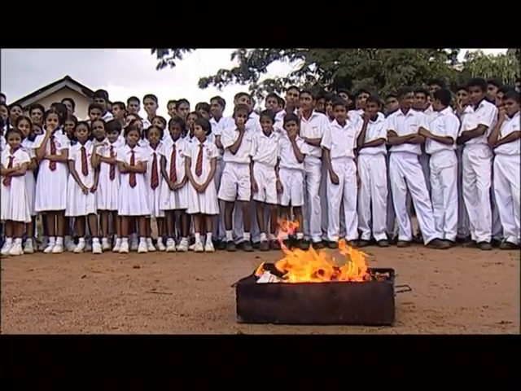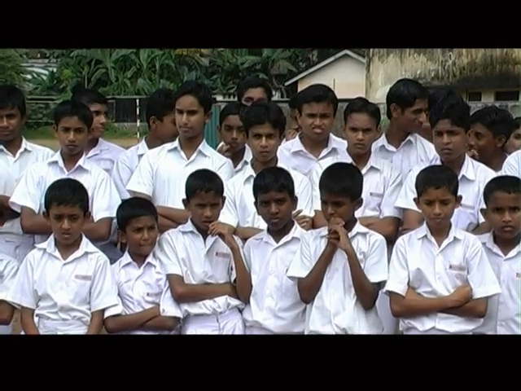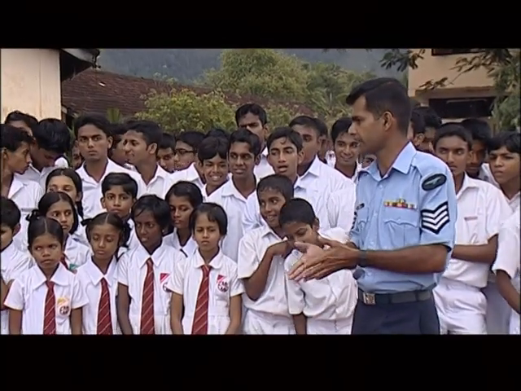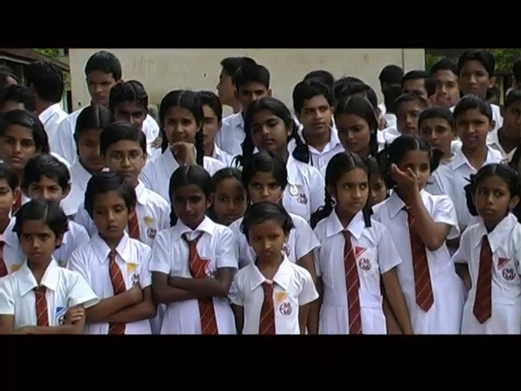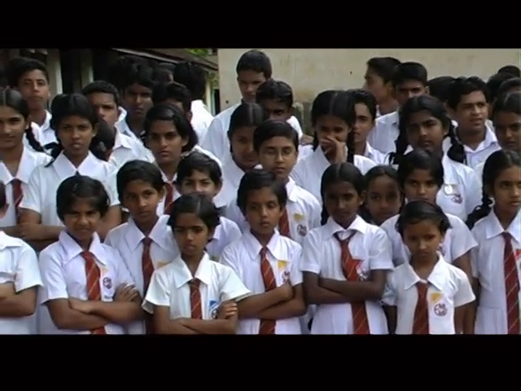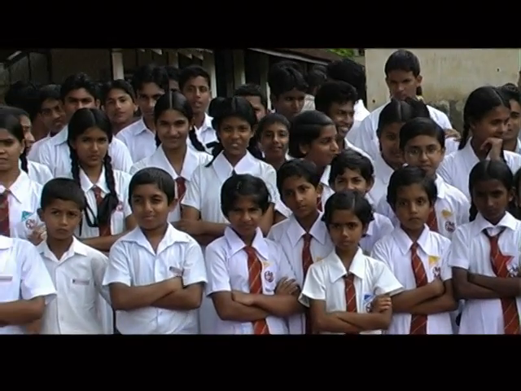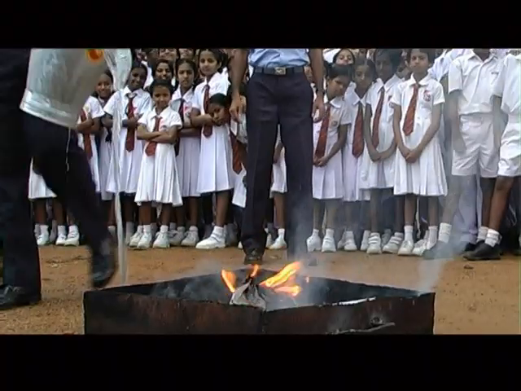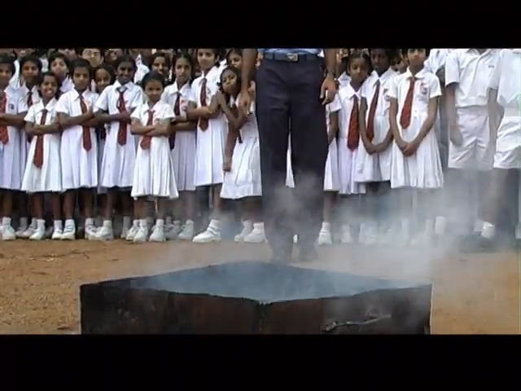For instance, fire safety training can be done to give basic techniques on fire extinguishing. This can be done with the support of the Air Force Fire Unit or the Sri Lanka Fire Department, who willingly volunteer for such work.